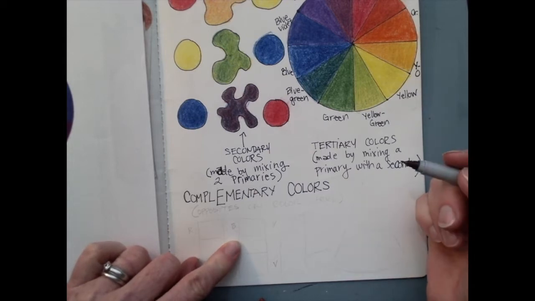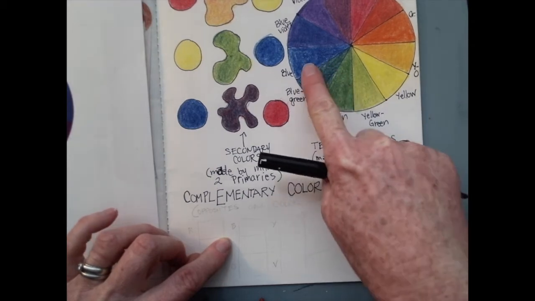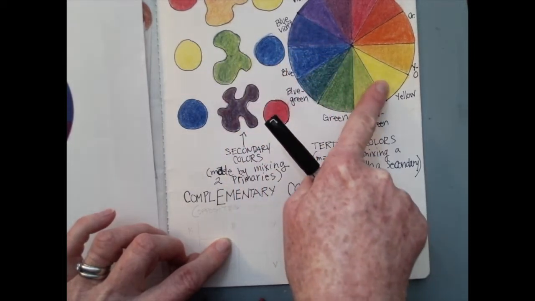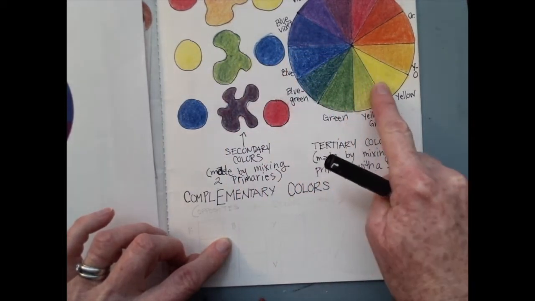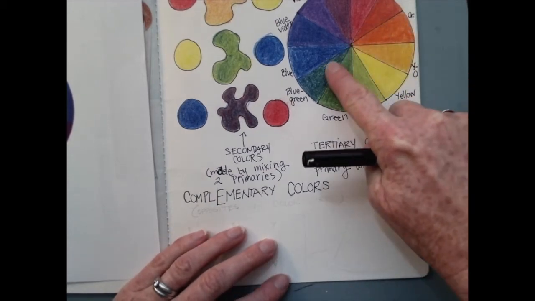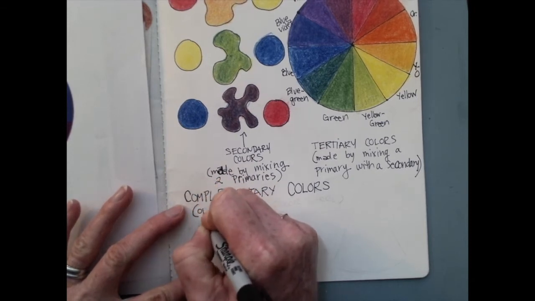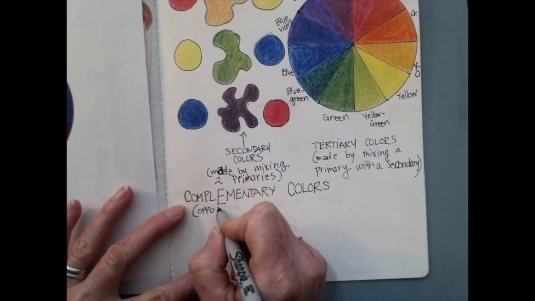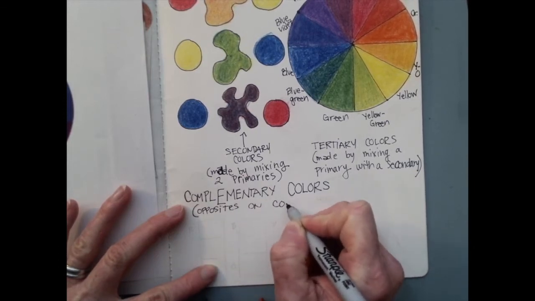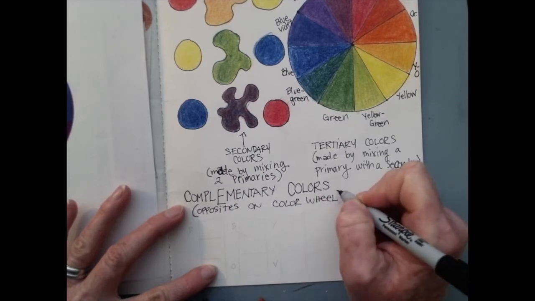Complementary colors are opposite on the color wheel. Red and green are complementary colors. Blue and orange are complementary colors. Violet and yellow are complementary colors. You could also do every pair that's opposite each other. Red-orange is the complement of blue-green. So for right now, all we need to know to write down is that they are opposites on the color wheel.